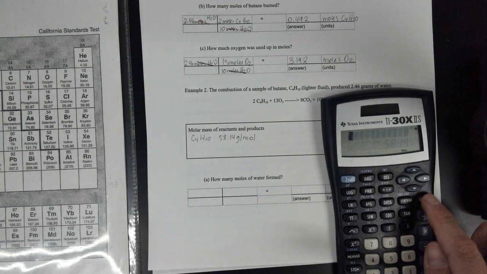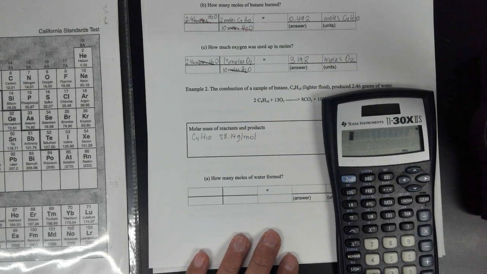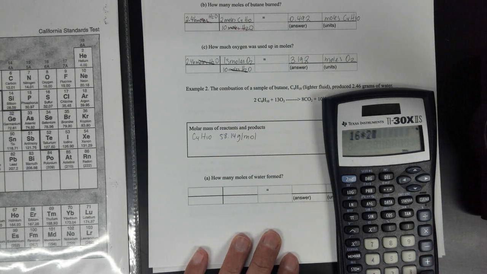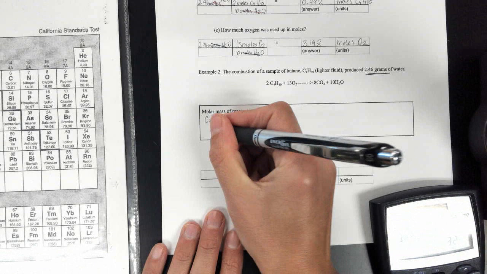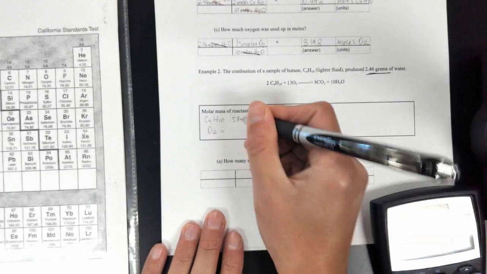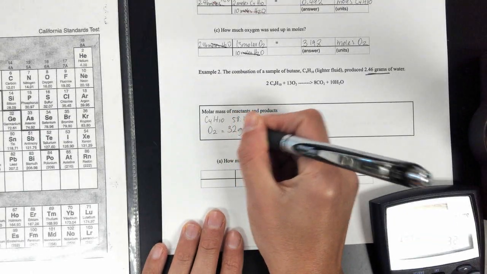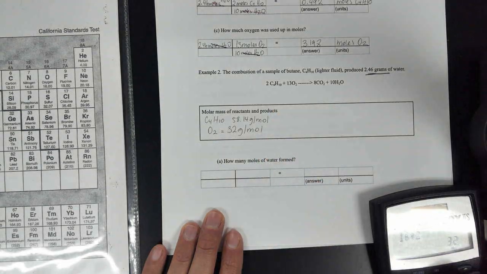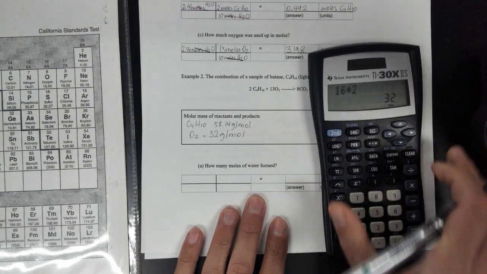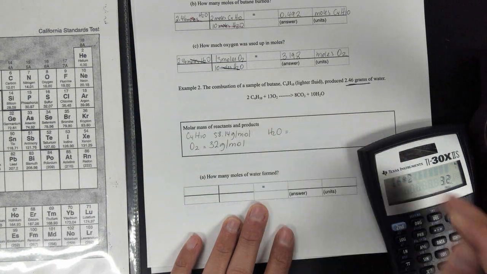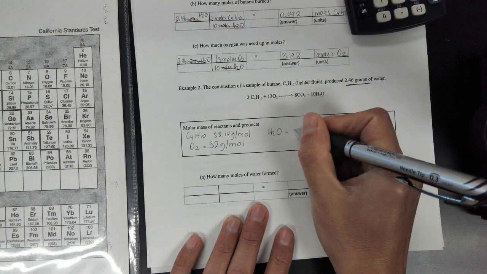So I have O2, sorry, 16 times 2 is 32. So O2 is 32 grams per mole. Water, I know, is 18. Okay, water is 18 grams per mole.